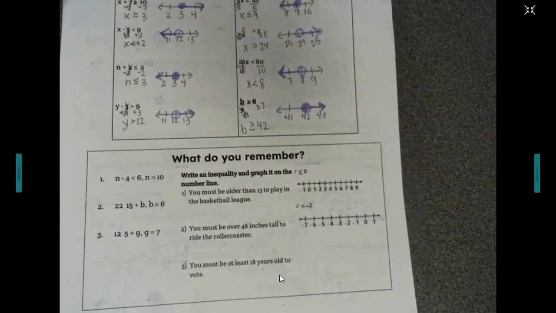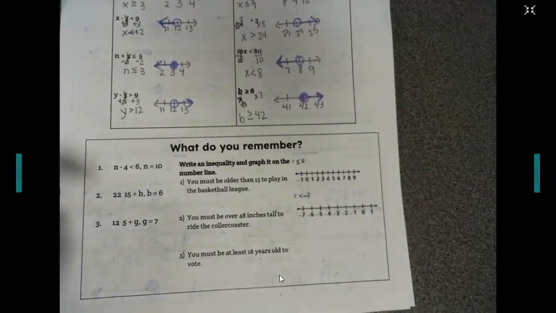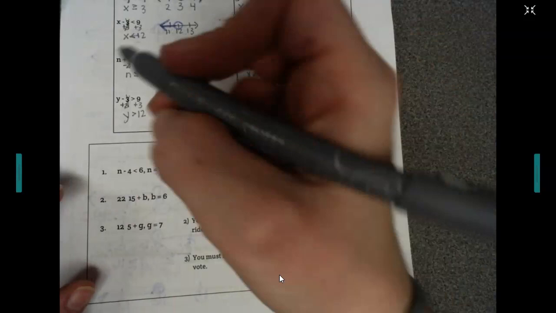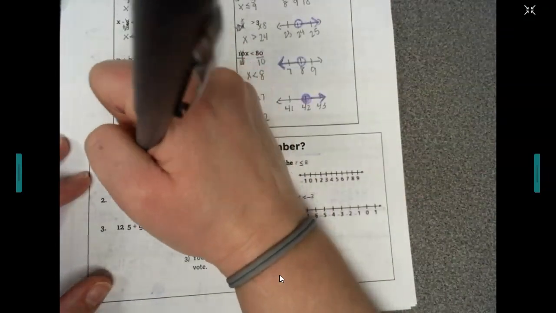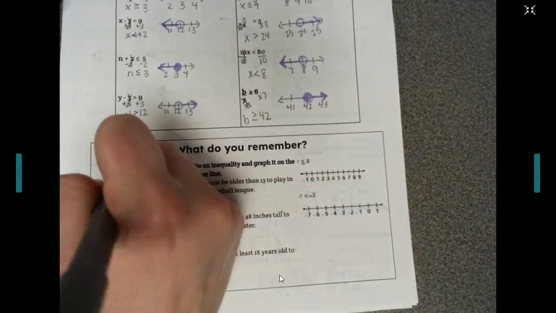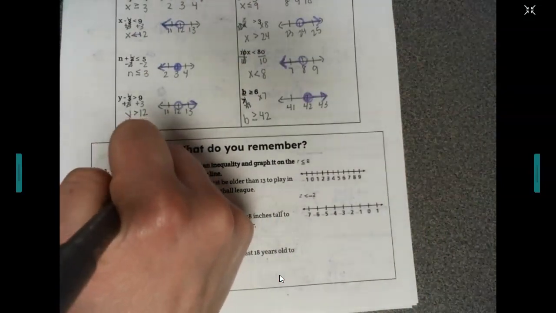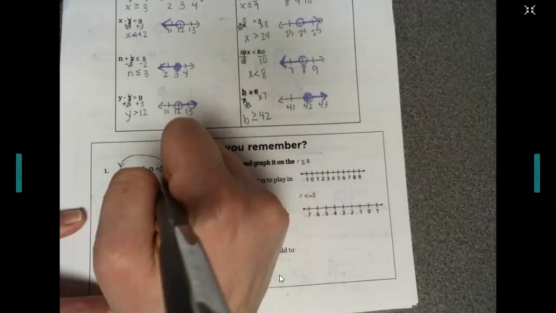We're going to be moving down to what do you remember? We have 3 questions here and then 3 questions here. The first 3 questions are asking us to put this number in. So I have 10 minus 4, which is 6. Is 6 less than 6? No, it is not.